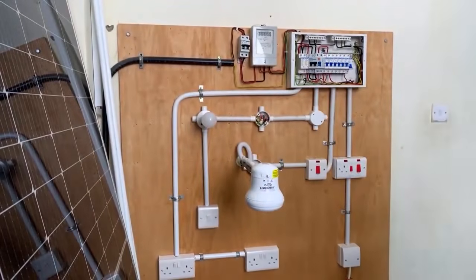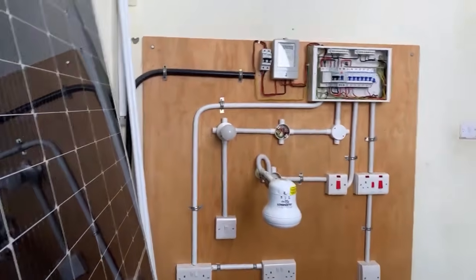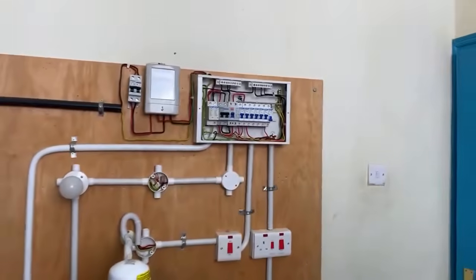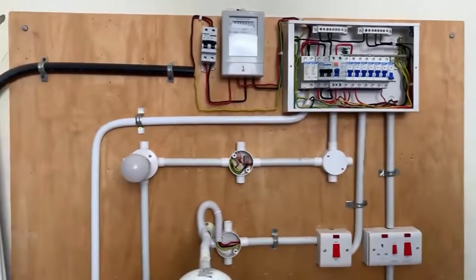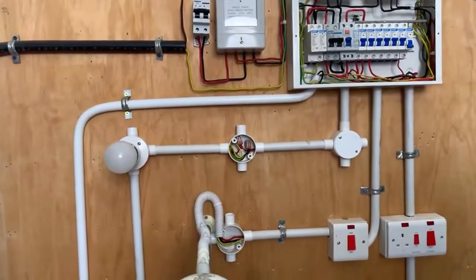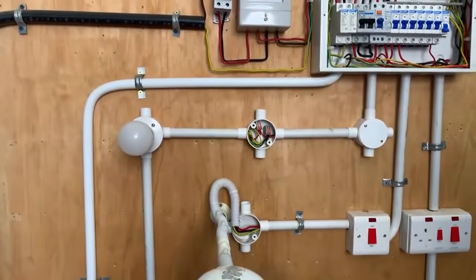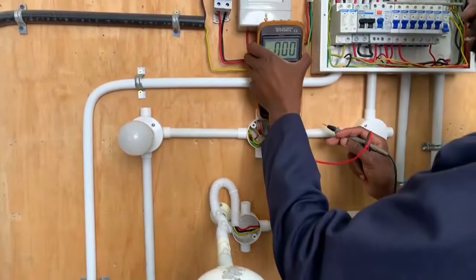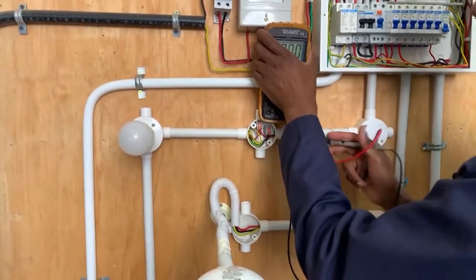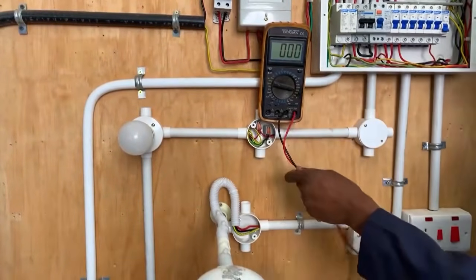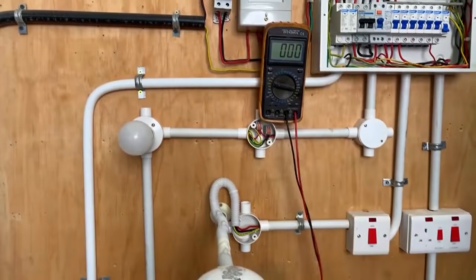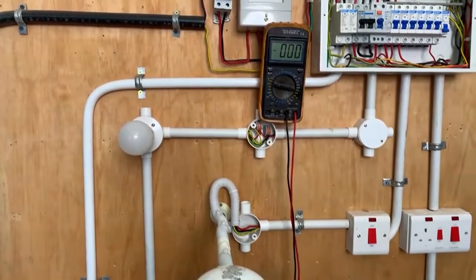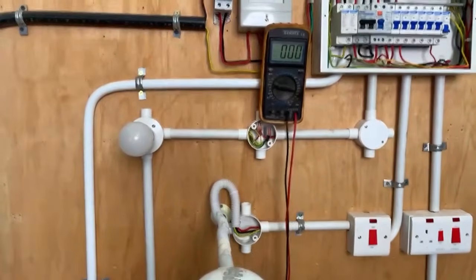Now we come to this board. Let me just get my camera closer, so that you can be able to record our readings. We're starting with the voltage as requested by our top boss. I'll ensure that my digital multimeter is set right there.